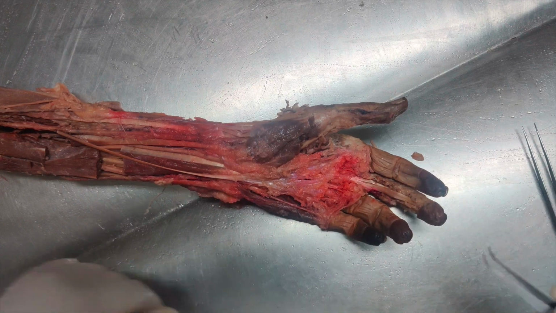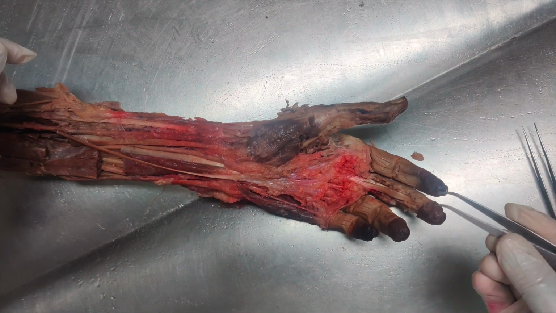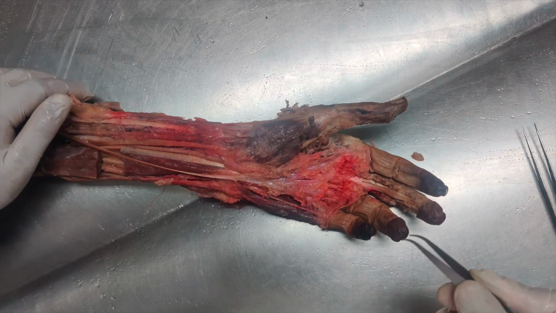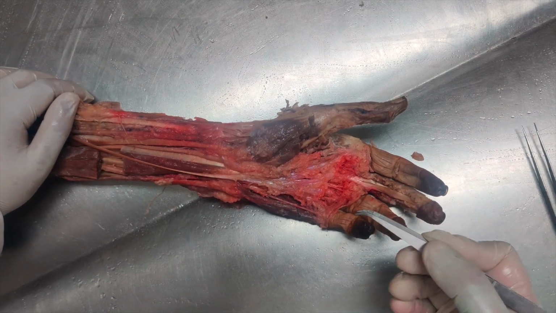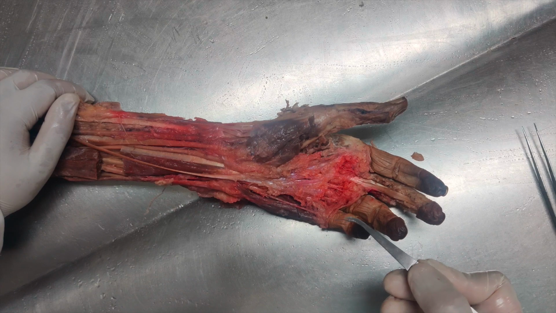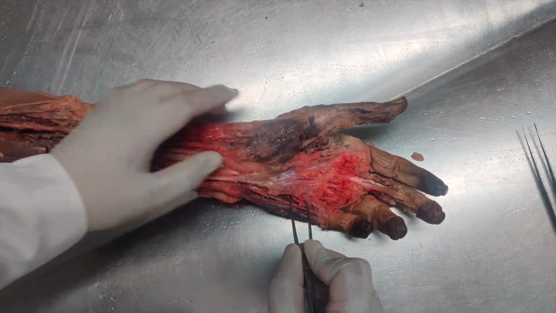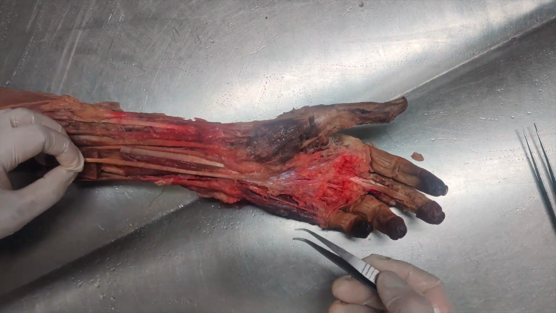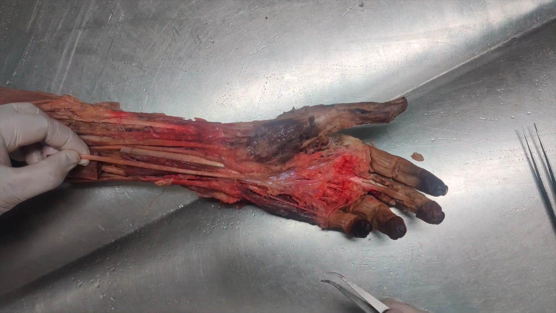Hello students, in this cadaveric study we will study about the structures present in the palm. The dissection has been completed already a day before. Today we will study the structures which are just beneath the skin and the other superficial structures over here.